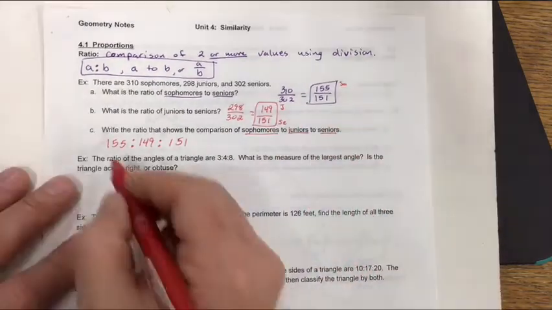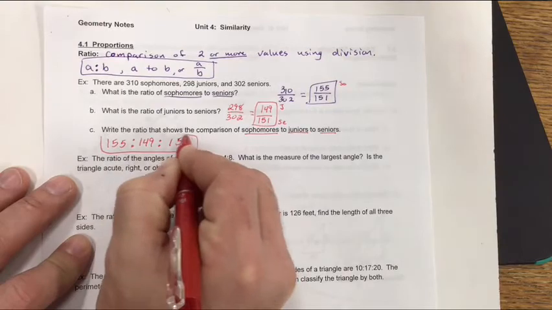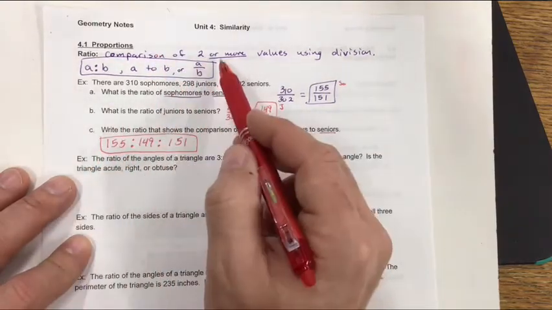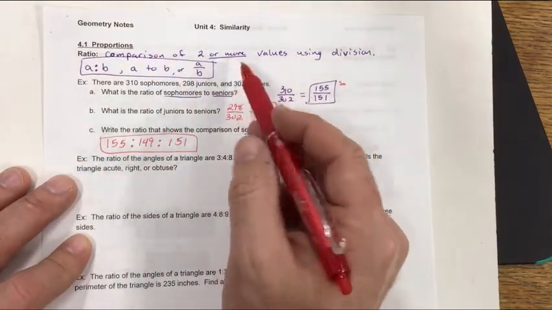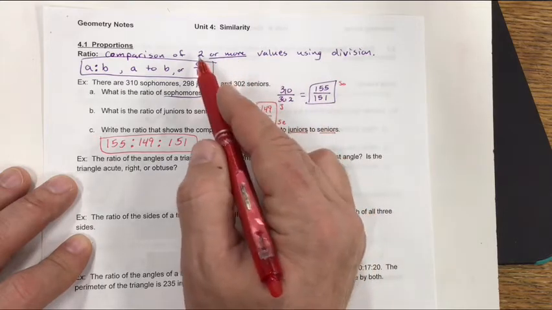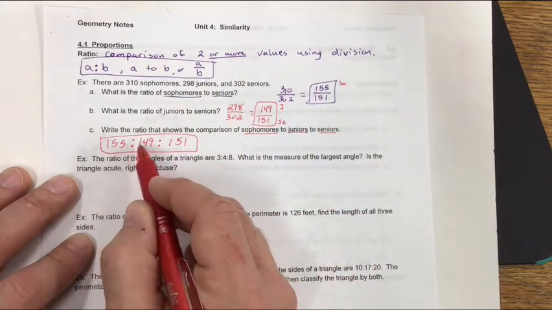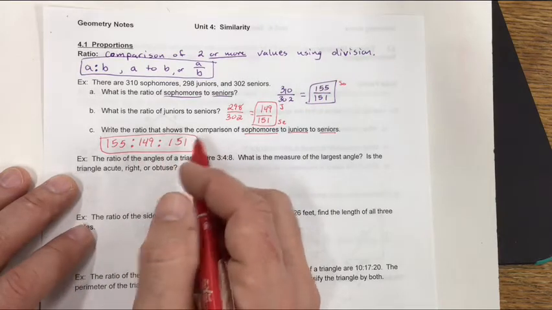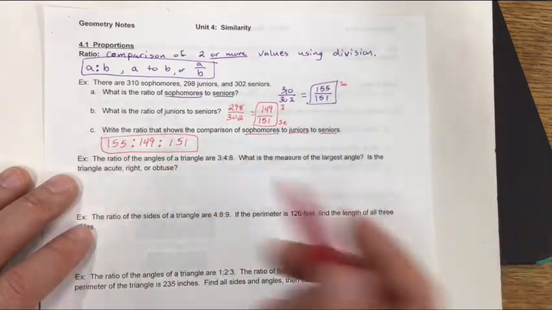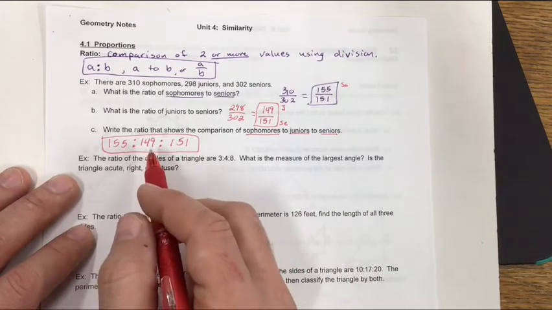But for part C, this is a little bit different ratio than you guys are used to writing. Remember we said a comparison of two or more values. Well, we've usually just been comparing two values. Okay, but we could write a ratio this way using the colons of 3 or 4 or even 5 different values, or however many we had total. Most of the time we're going to stick with just 3 or 4 though.